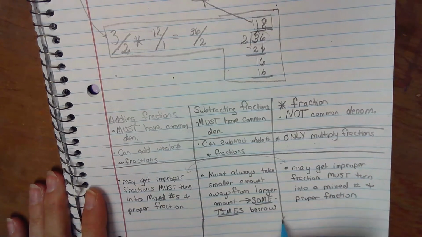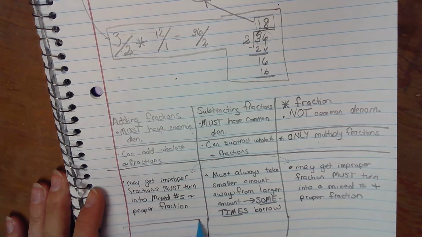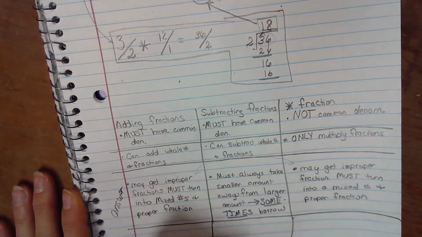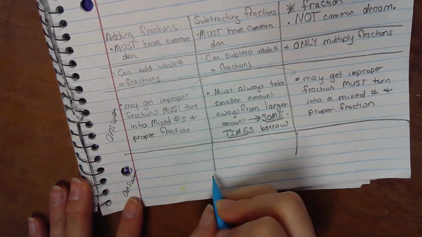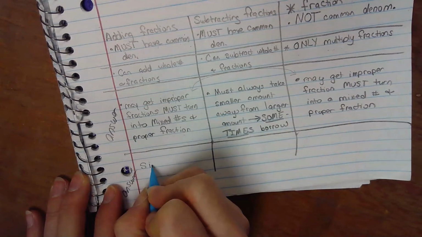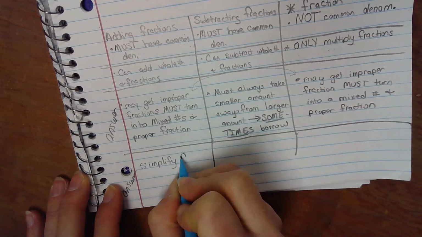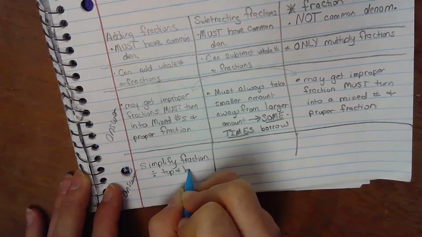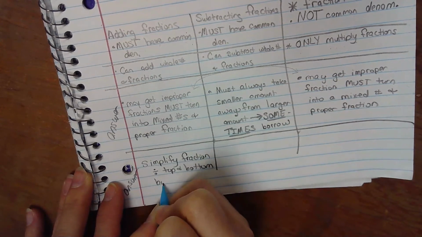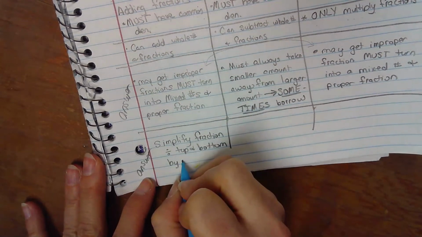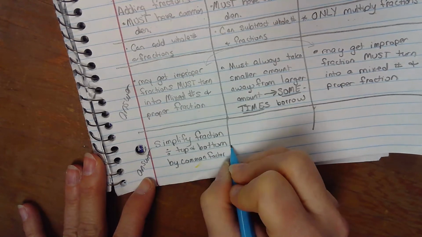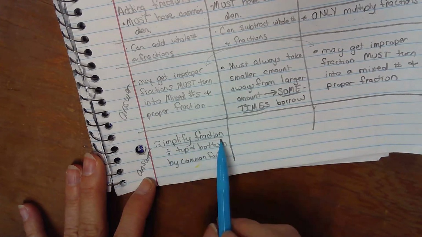All right, so we're getting closer to a final answer. One more thing with your answer. Do you have to simplify the fraction? Oh, always. You divide top and bottom by the same number, also known as a common factor. So you have to simplify any fractions involved.